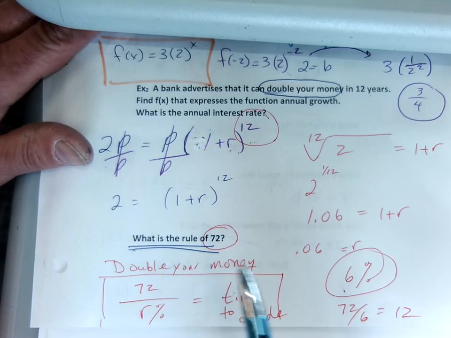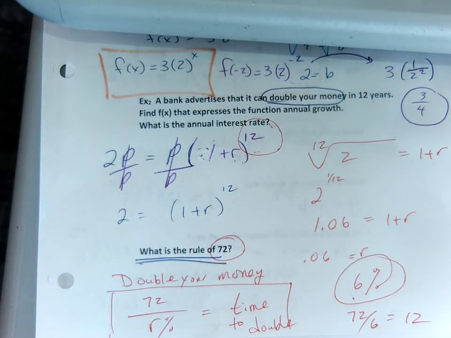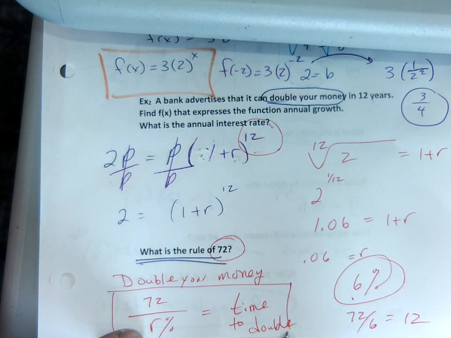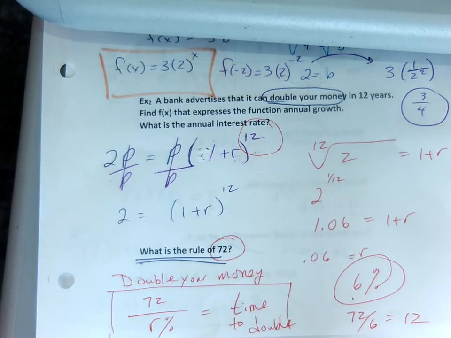So then we also have this formula called the rule of 72, and it's a banking term. If you take 72 divided by the interest rate, you get about the time to double. Sure enough, I take 72 divided by 6%. Sure enough, it's about 12.